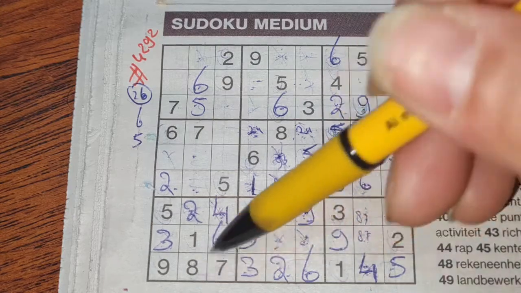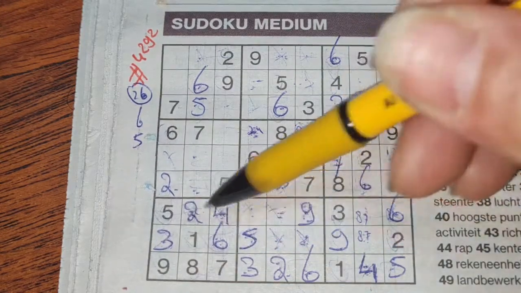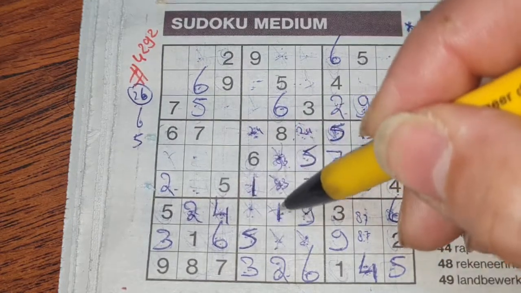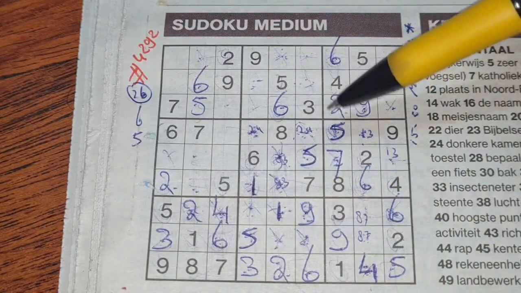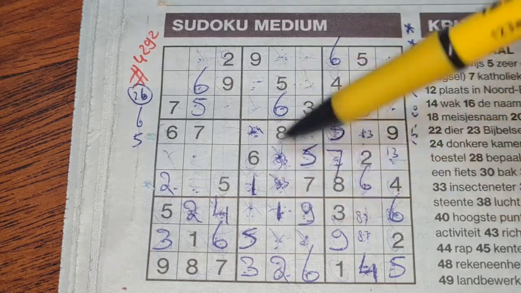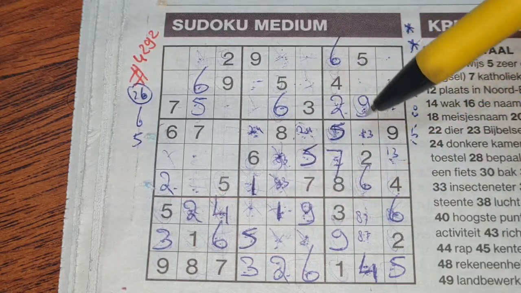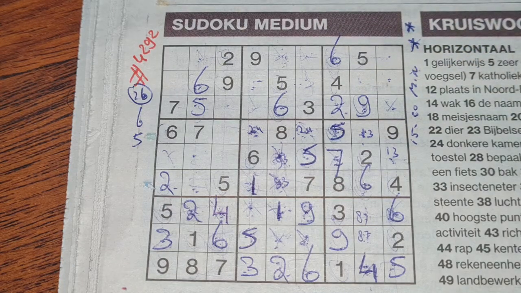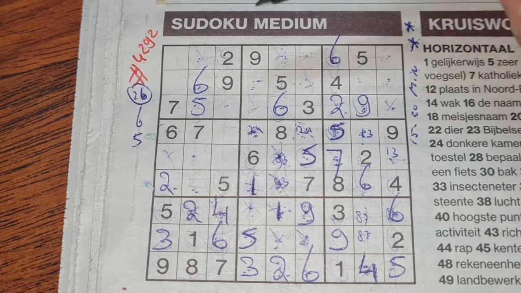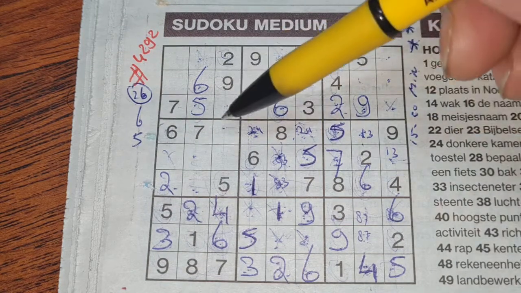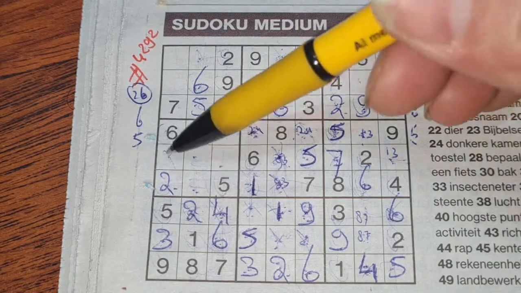Then 1 in this row, 1 in the row above. So that row, the only 2 places left for the 1 should be here or there. We see that 1, no 1 there, 1 should be here. 4 and 7, 4 and 7. Now 1 and 3 in the 8.